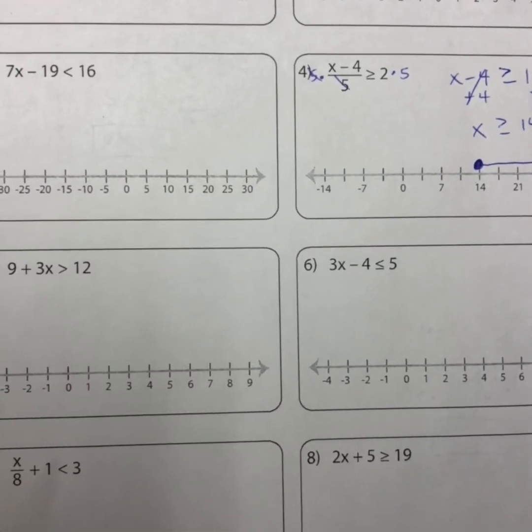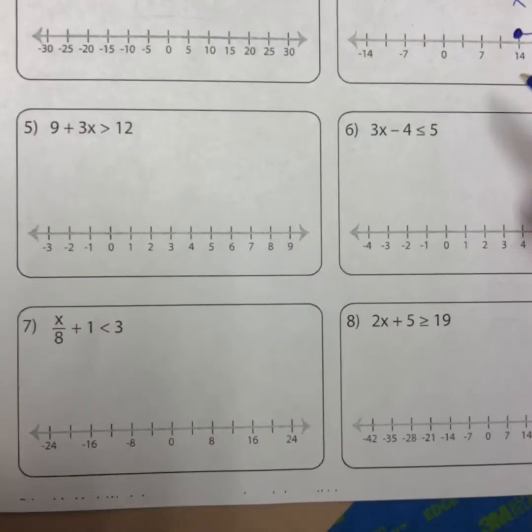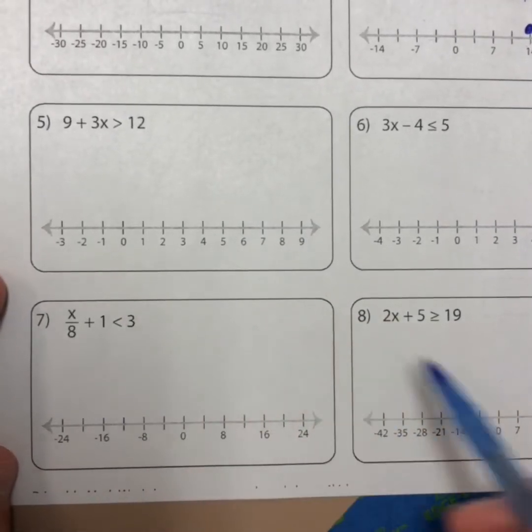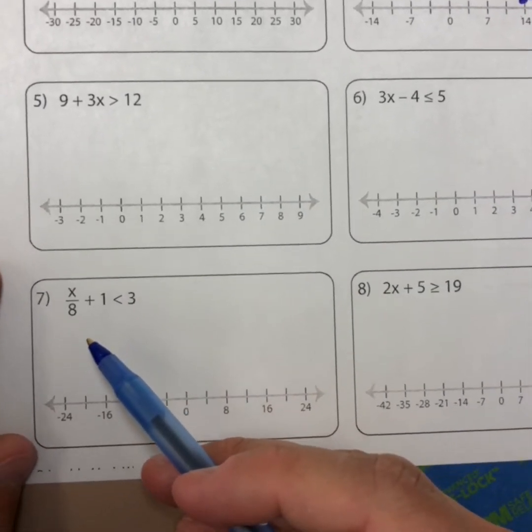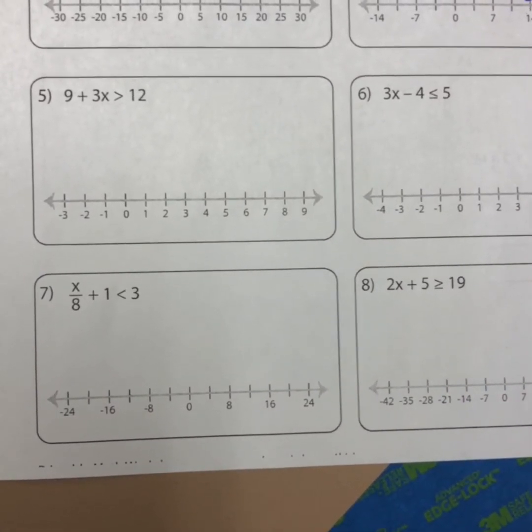So that's pretty much it for the solving and graphing inequalities. If there are any questions, like I said, feel free to pop into a Google Meet. I think you can handle the fraction here on number 7. Try that one out. Answers will be posted to this at some point, most likely tomorrow.